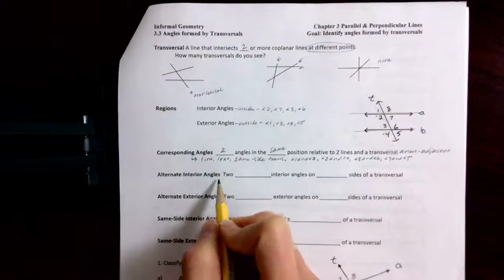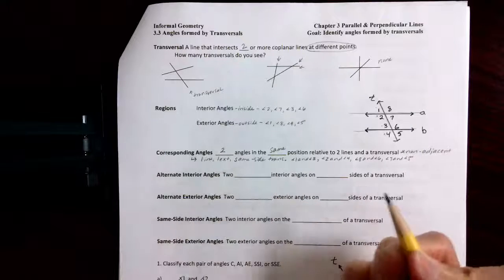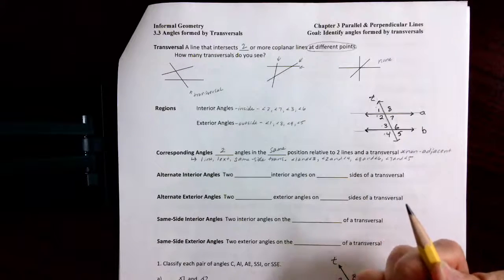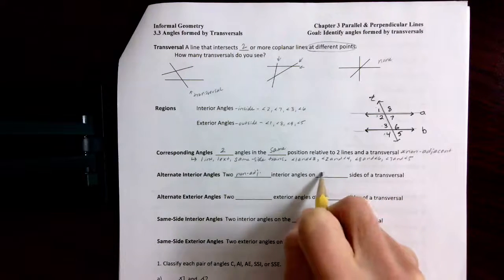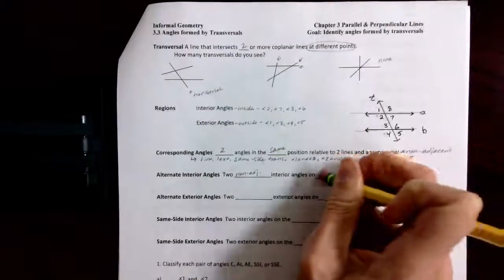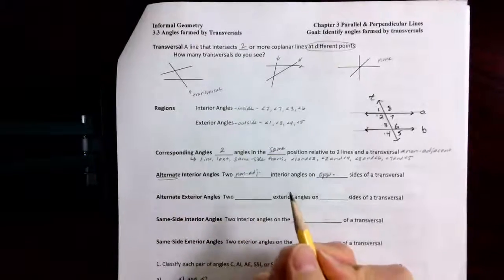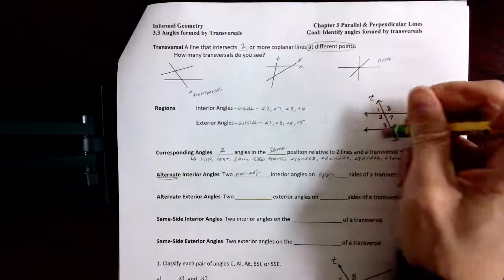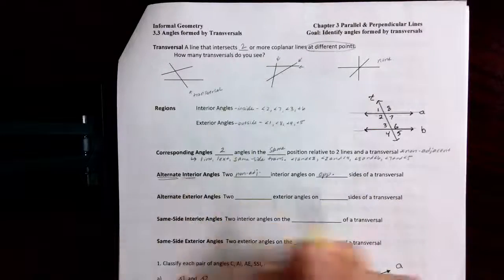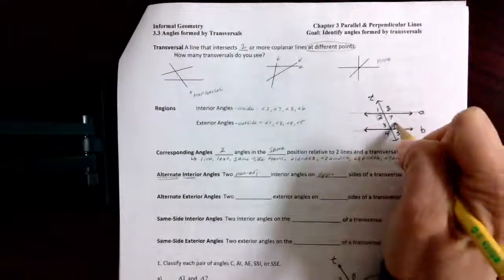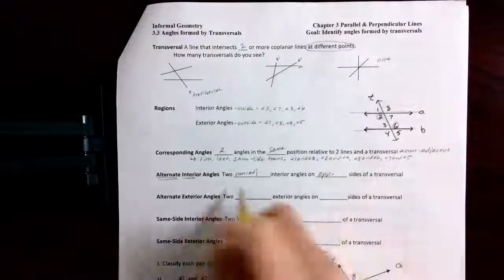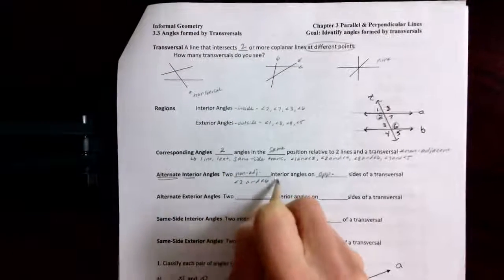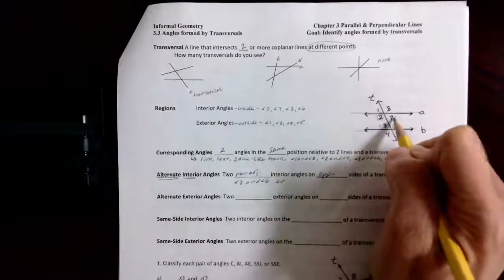Okay, alternate interior angles. These are going to be 2 non-adjacent interior angles that are on the opposite sides of the transversal. That word alternate means that I go to the opposite sides of the transversal. So alternate interior, I have to have an interior angle. So like angle 2 and angle 6, they cross the transversal. They're both inside of these parallel lines right here. So angle 2 and angle 6. Or I could also choose angle 3 and angle 7.